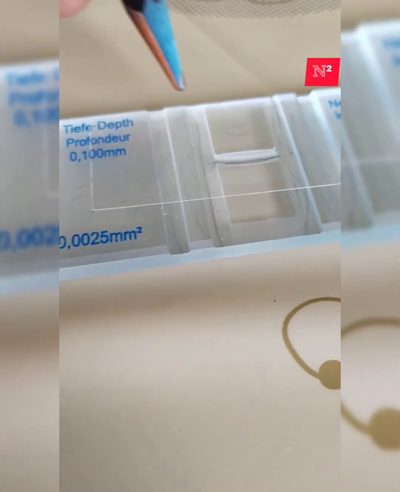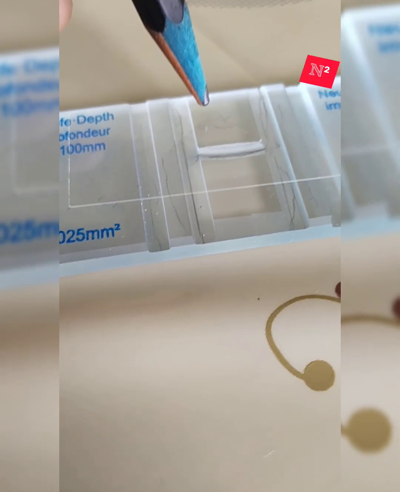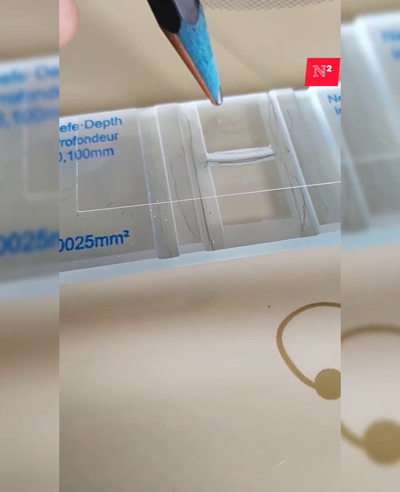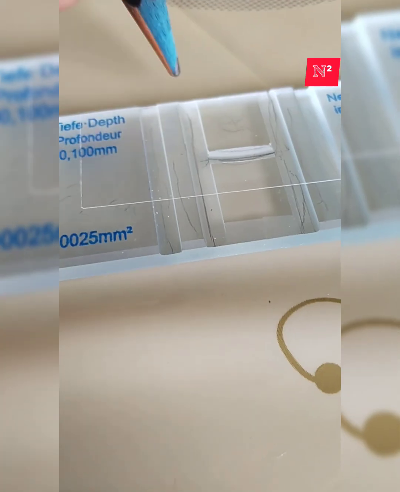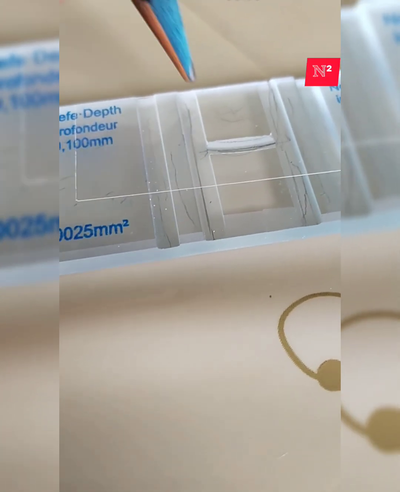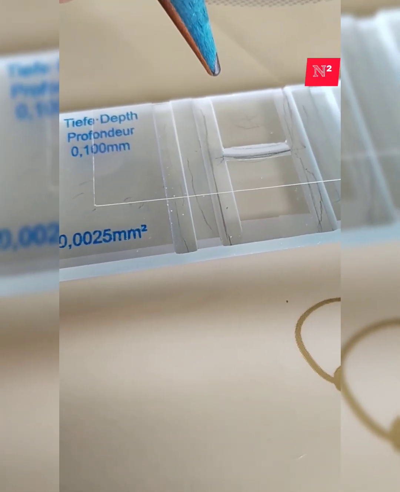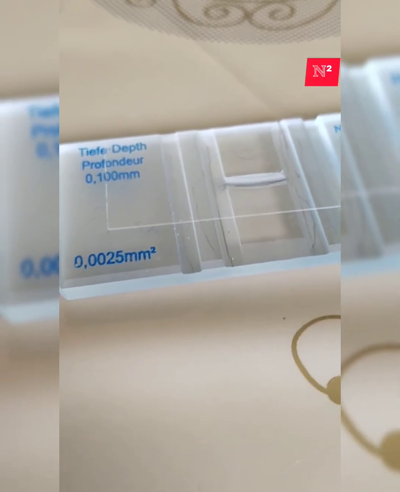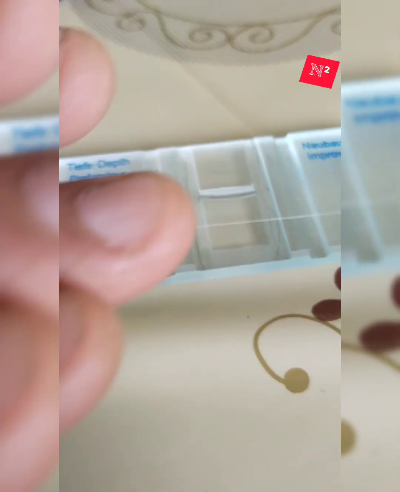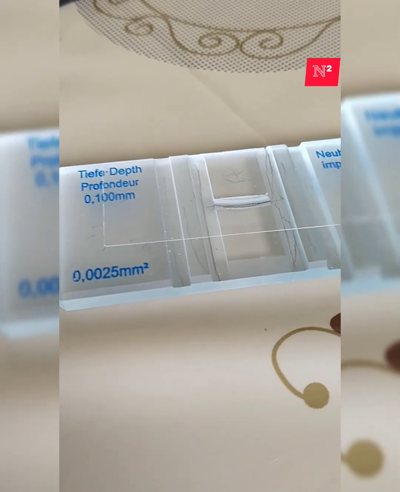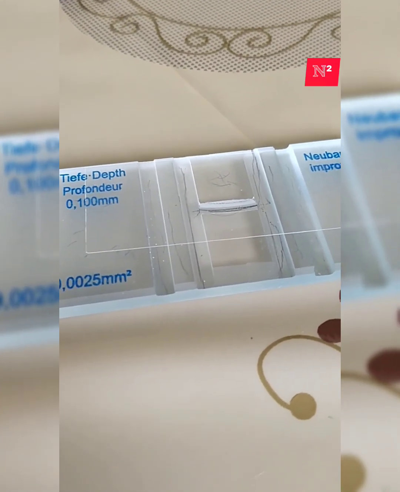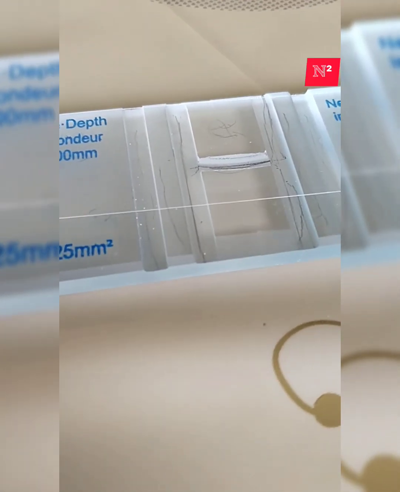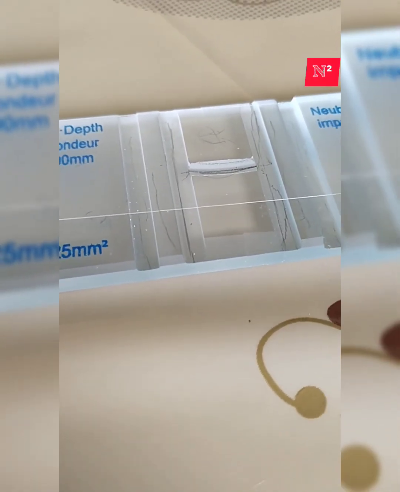So it has been seen that the distance between the cover slip and the central depressed platform, if I measure at a very microscopic level, is approximately 1 by 10 millimeter. Inside this space there will be a thin layer of blood volume, which will help us determine the count very clearly and very accurately.